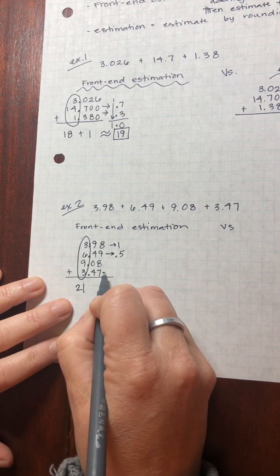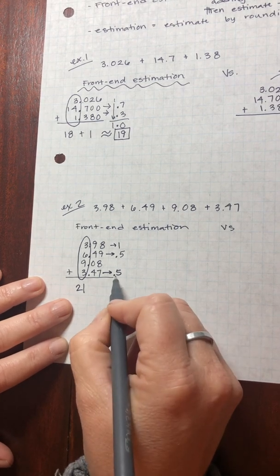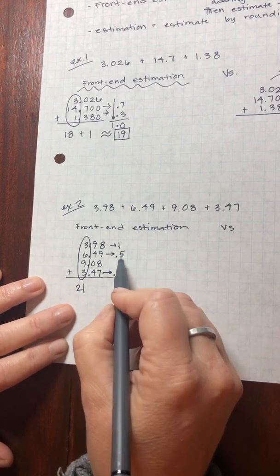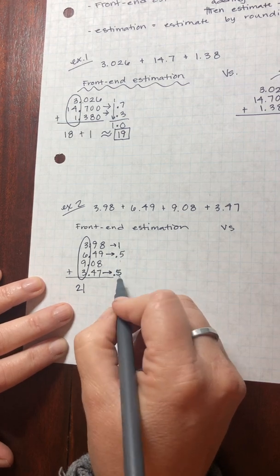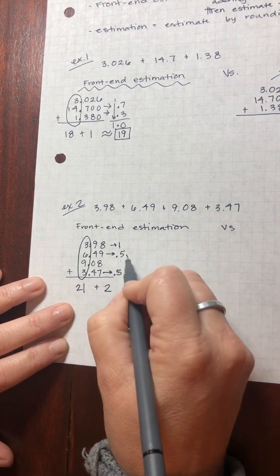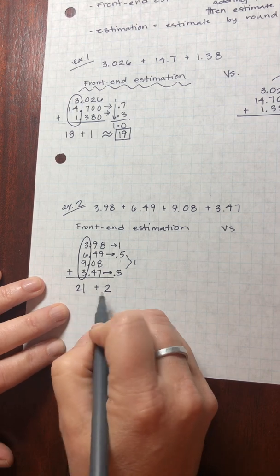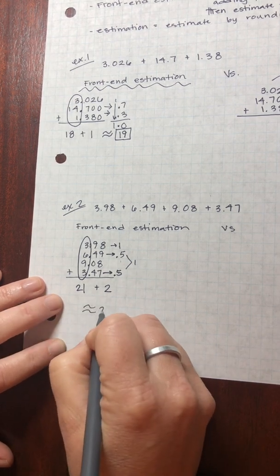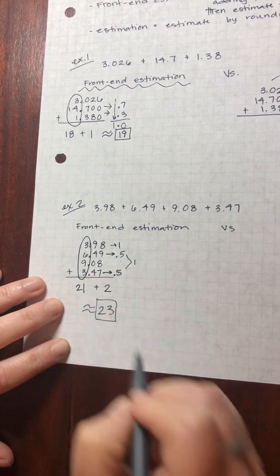And then 0.47, that's almost 0.5, that's almost another half. So I have 1 and then I have 2 halves. A half plus a half equals a whole. So I have plus 2, because these two equal 1, and 1 plus 1 is 2. So 21 plus 2 means I get approximately 23 with front-end estimation.